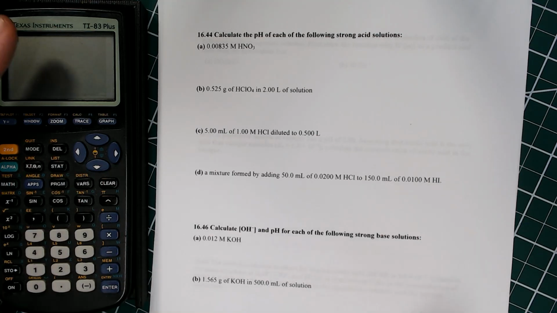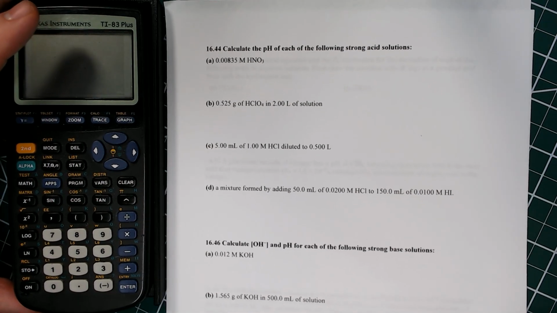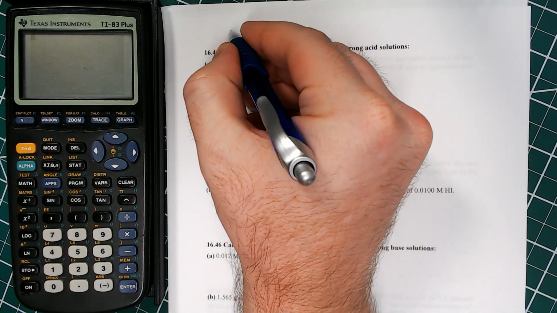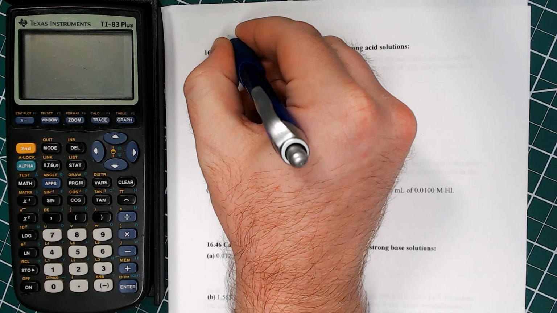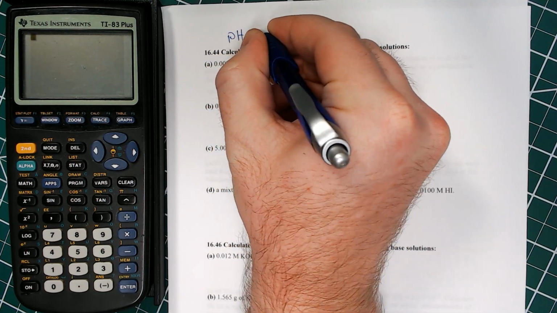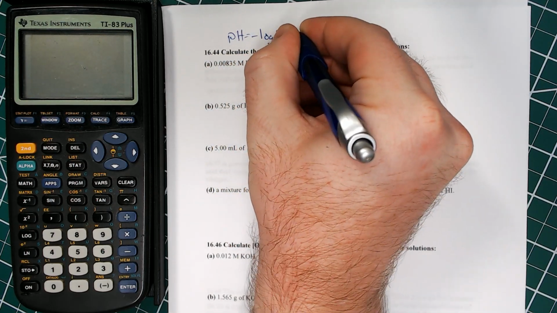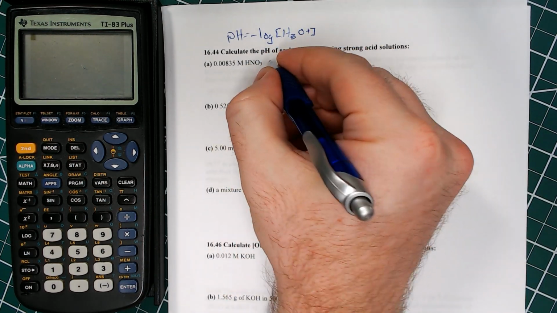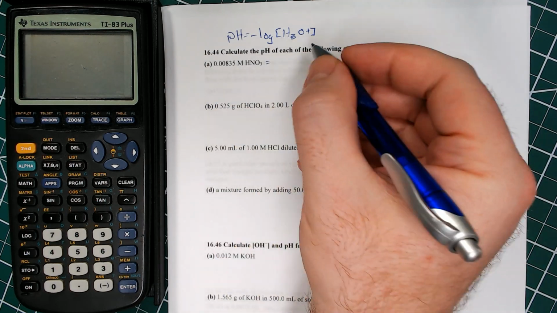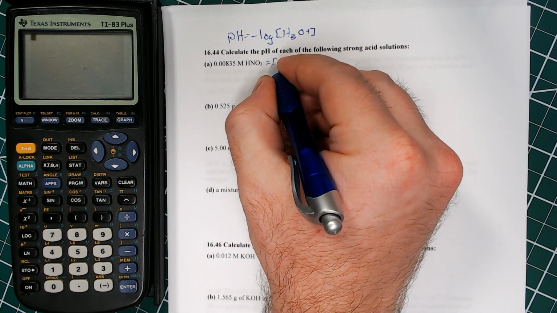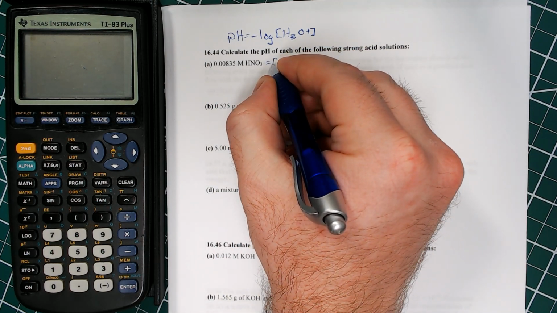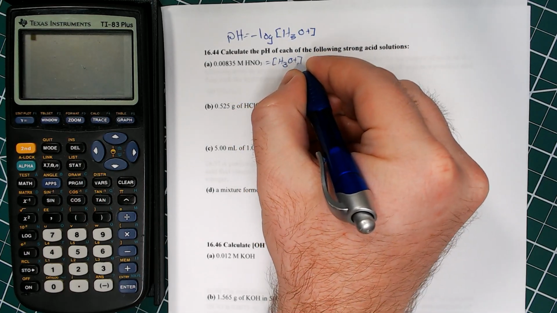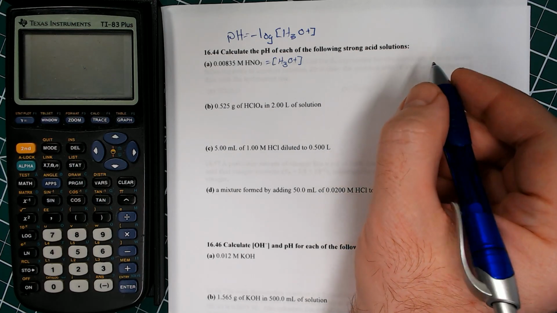So here's number 44. All right, just the useful calculation, of course, that pH is equal to the negative log of hydronium ion. And since this is a strong acid, nitric acid, that means that the concentration of that is also equal to the concentration of the hydronium ion at equilibrium.